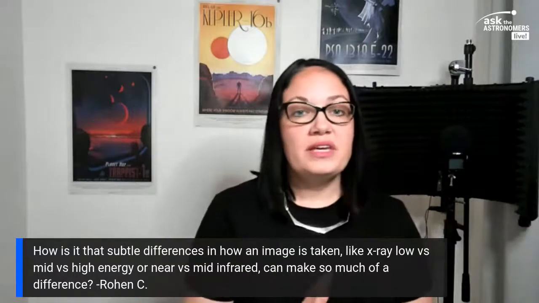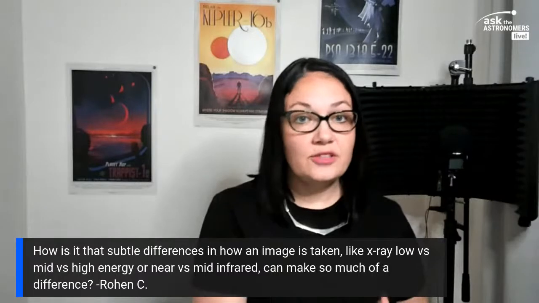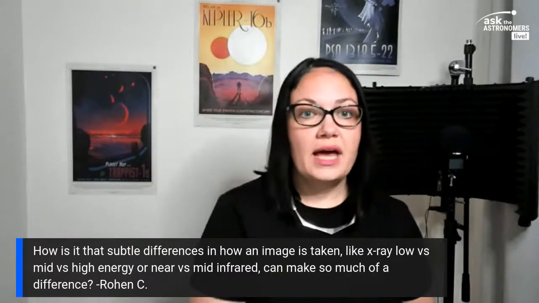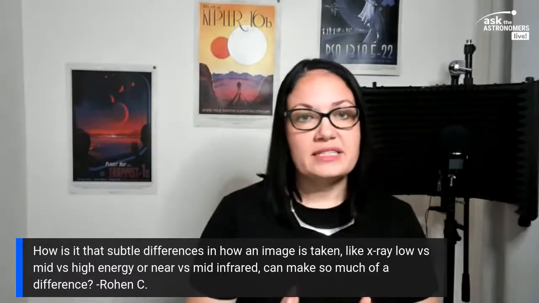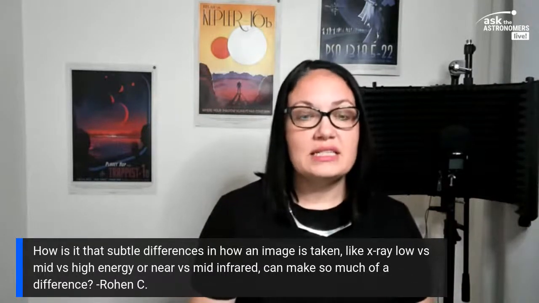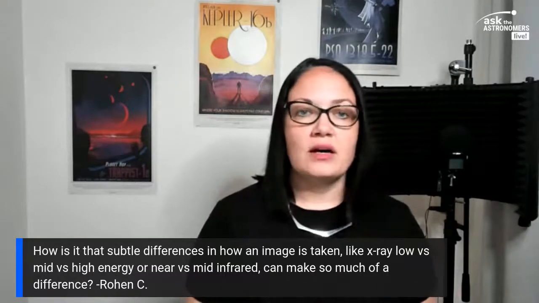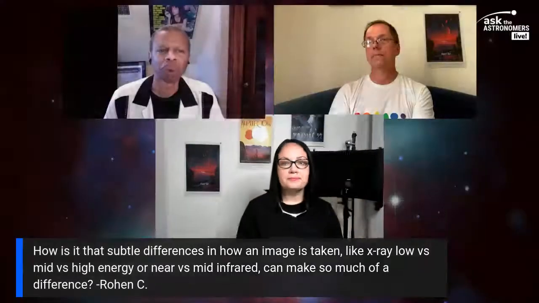But even within the infrared, in near infrared light, you don't see dust, but you see older stars. And just moving a little bit redder, so a little bit longer wavelengths into the mid-infrared, then you start to see dust being heated up by those stars. So it all just depends on what's doing the emitting, what's shining at those wavelengths.